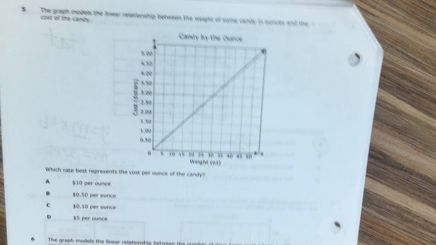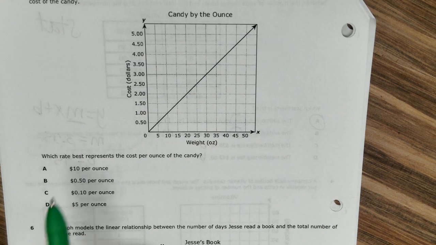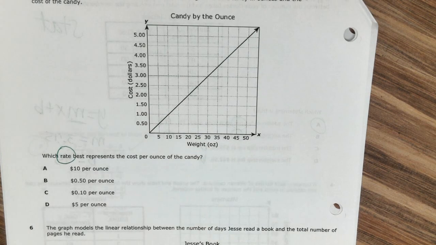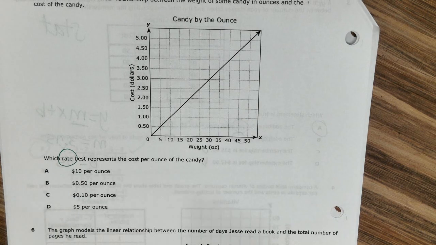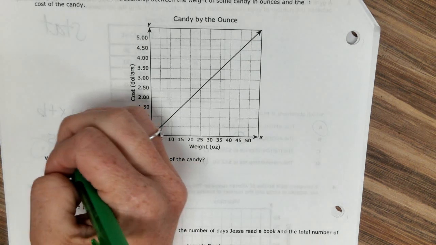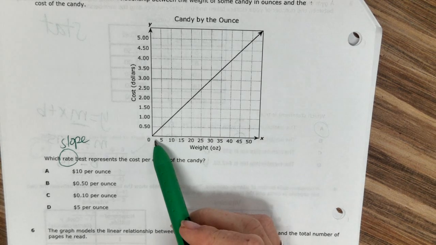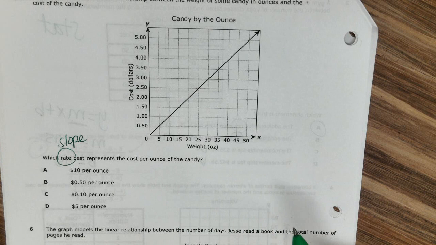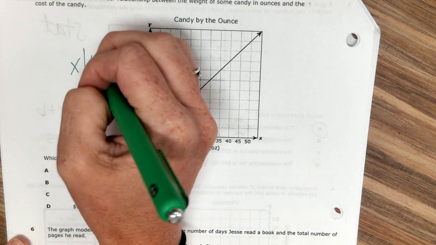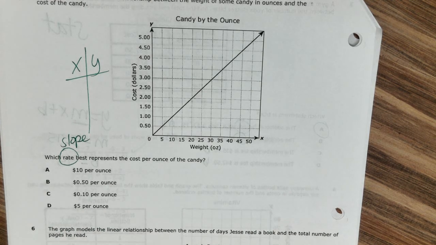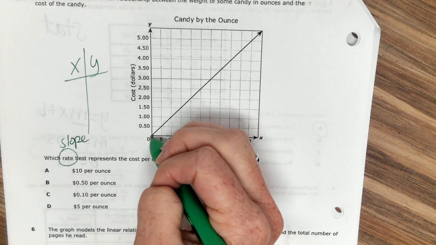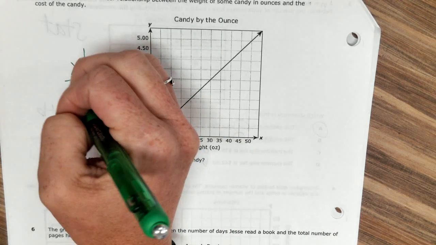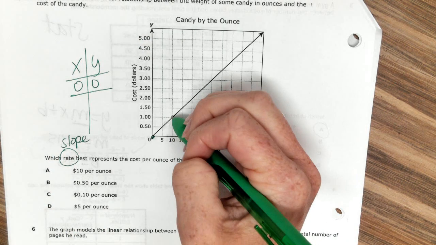Number 5. Let's read the question. Which rate? Did you see what it's asking for? What does rate really mean? Slope. Should I do rise over run? Are they counting by ones? No, they're not. So what should I use? Stat. But to use stat, I have to make a table. If you did not make a table, you need to sit up and make one. Is it passing through 0, 0? Yes. All right, let's use this one.